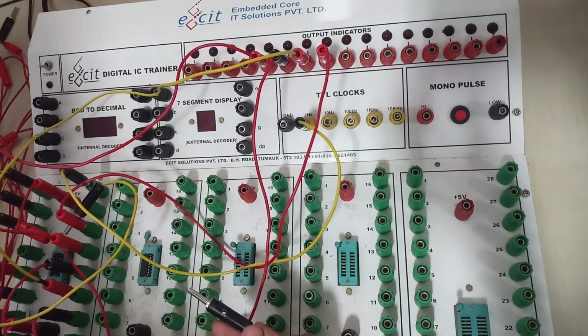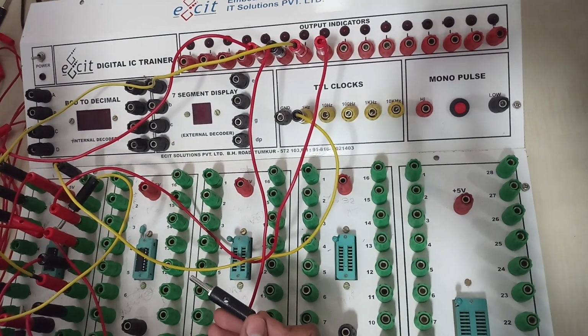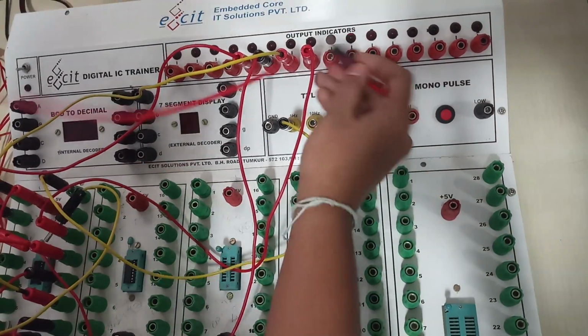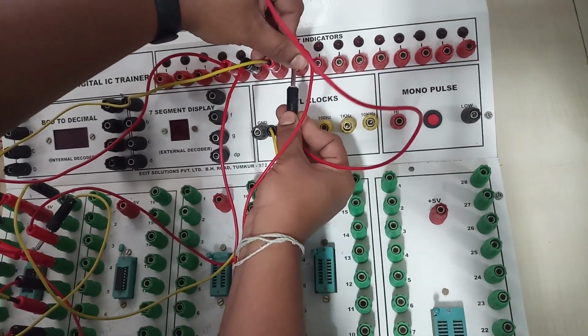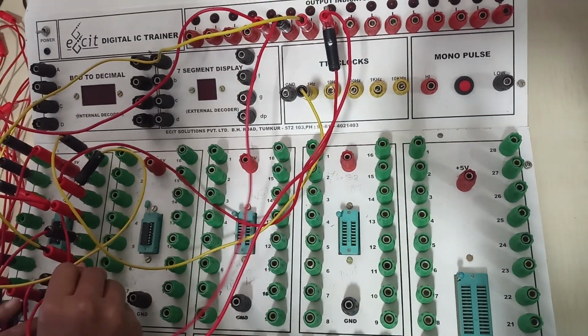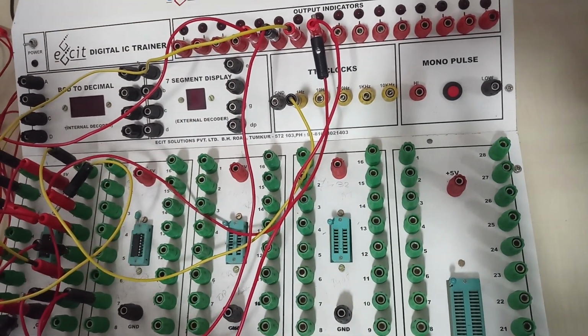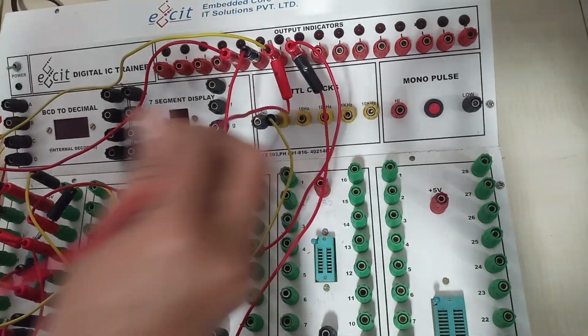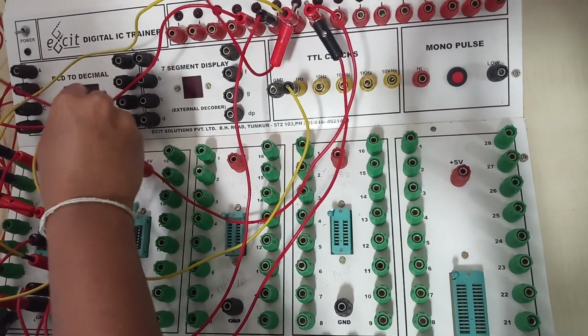So the first output is QA. Do the connection from QA to pin number 7. From QB to pin number 1.